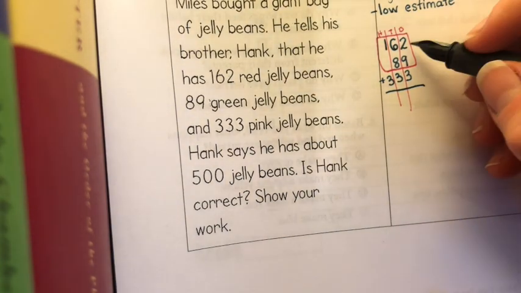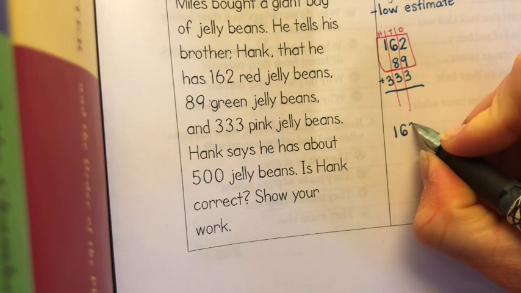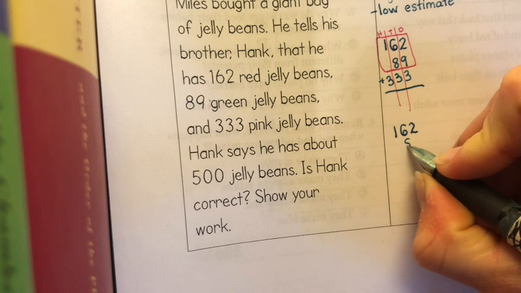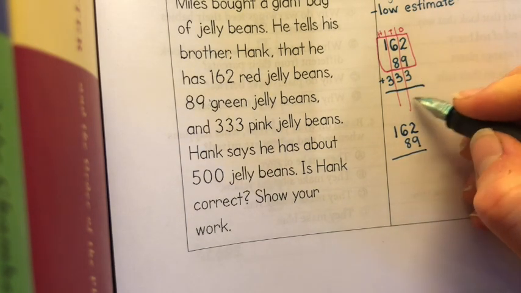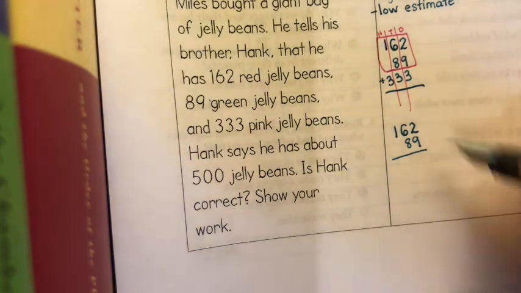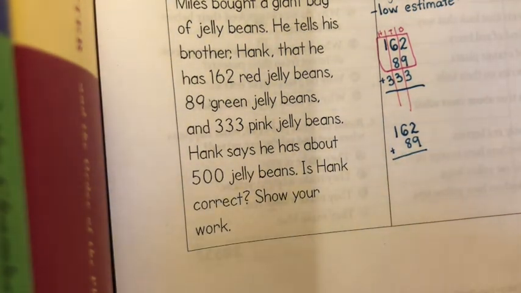So I'm going to first add 162 to 89. 162 plus 89. And again, if you want to add them all, 2 plus 9 plus 3, and do it that way, you can do that. I'm just going to do it in 2 steps so that it's a little bit more of a friendly number for everybody watching. Okay, so I use Grandma and Grandpa's way for this because that's the strategy that I'm practicing today. You can use whatever strategy you're practicing.